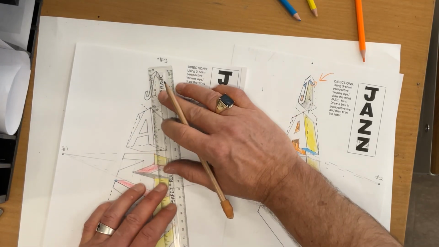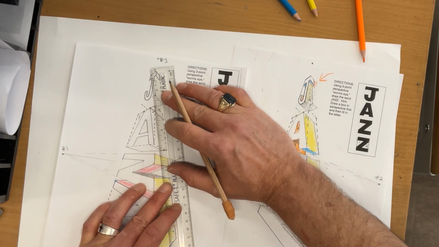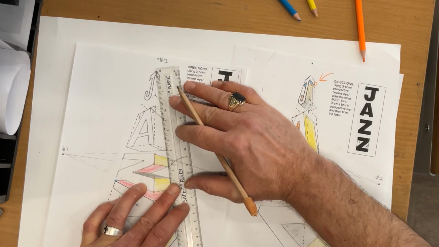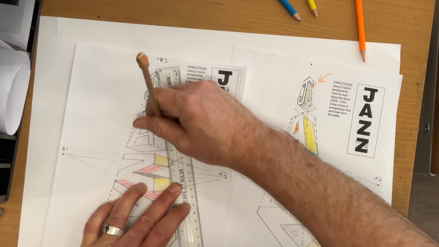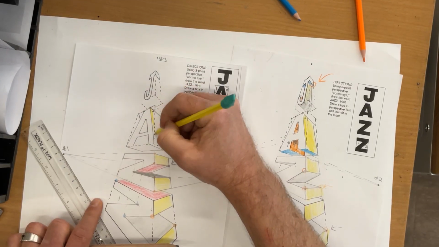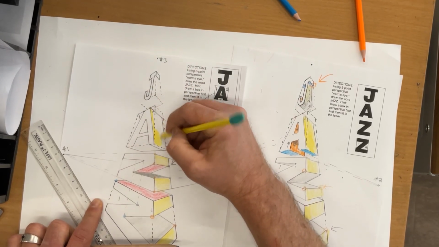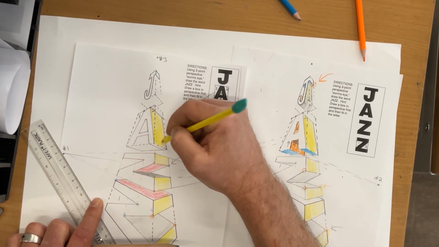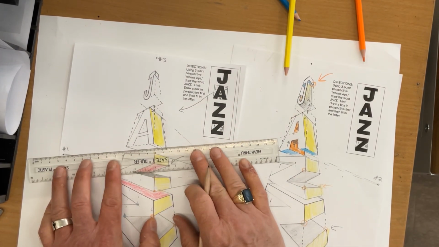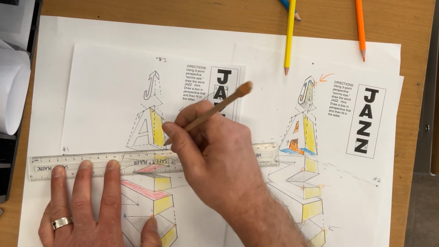I wanna make sure it's parallel to the angle that I have there. So I just slide the ruler over. It's parallel like this, okay? And I'm gonna color that part in yellow right now so we can easily see it, okay? And then from this corner, that will go back to my other vanishing point like this.